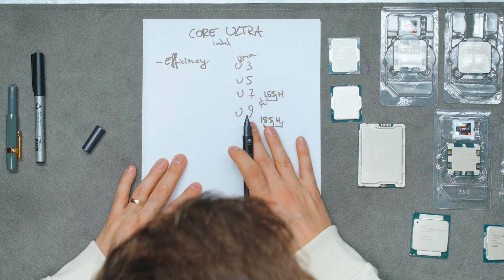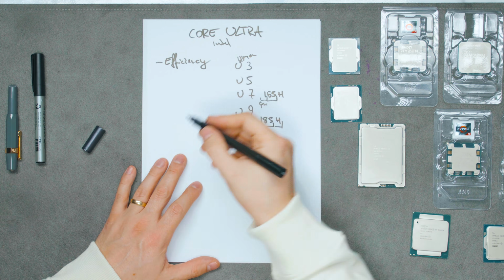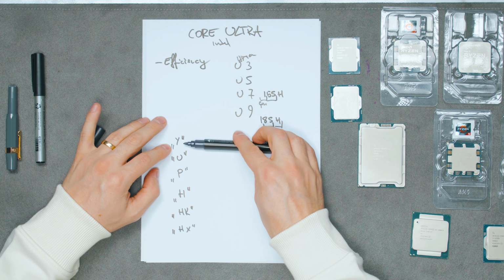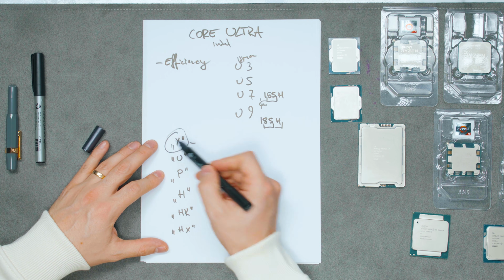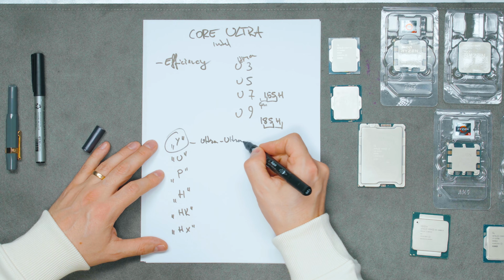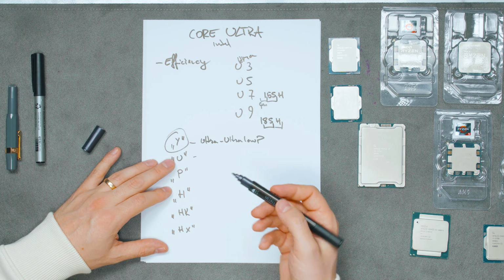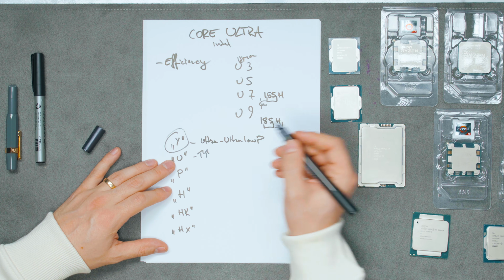Now, let's learn the laptop or mobile processor letters in the end. There are a few, and they go in order like this. We have a Y, which is an ultra low power CPU, but it's not called Core Ultra. It's just an ultra low power. Then we have U, which is a little bit of a higher power. So we just name these as little arrows here.